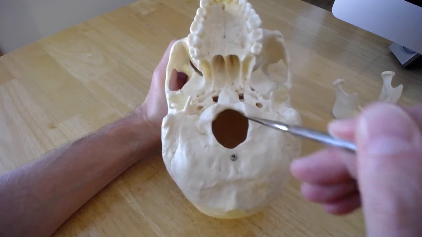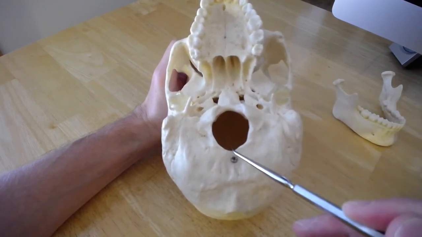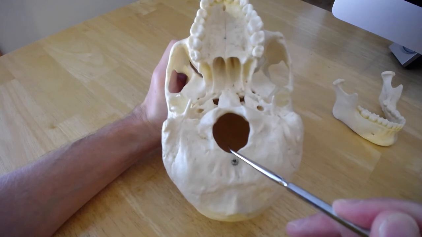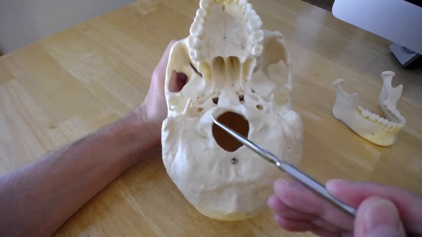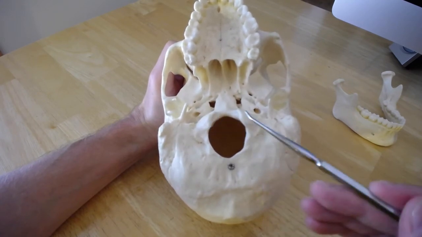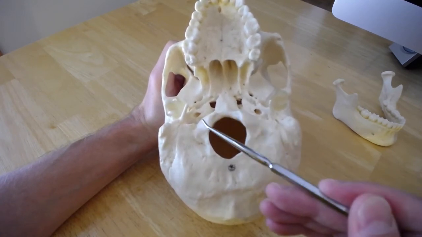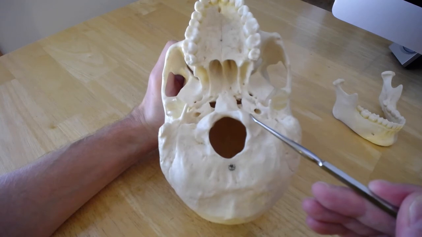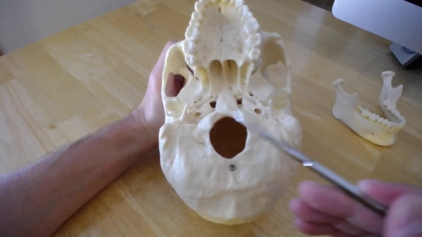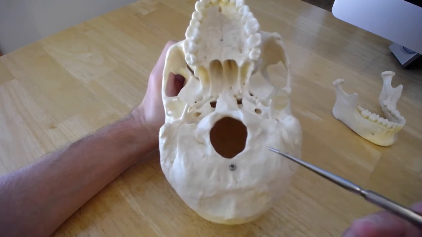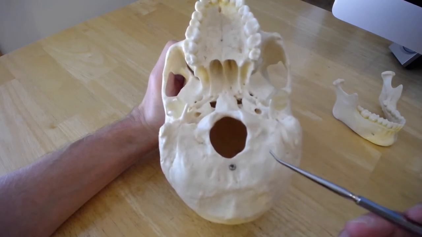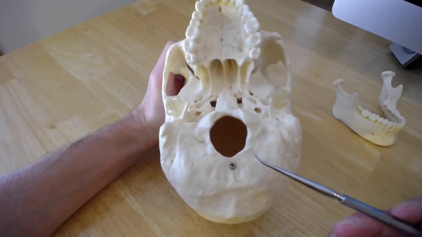This is the largest foramen, allowing the spinal cord to pass through. On either side of the foramen magnum, we can see the rounded articular surfaces again. Here, these are again condyles, but they're part of the occipital bone, so we call these occipital condyles. They fit perfectly with the top vertebra of your vertebral column.